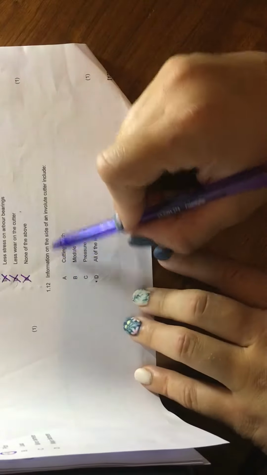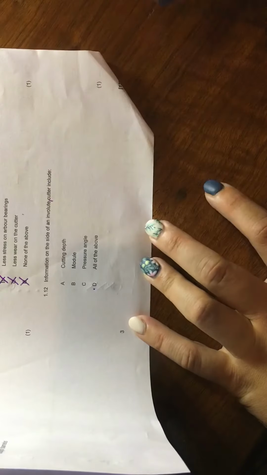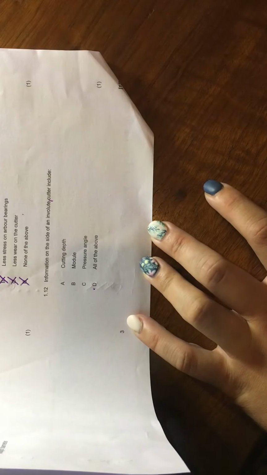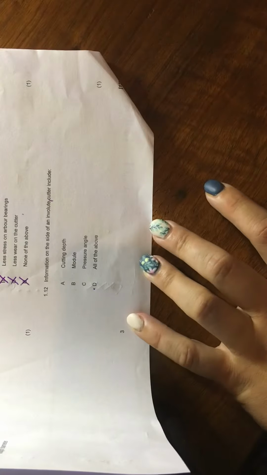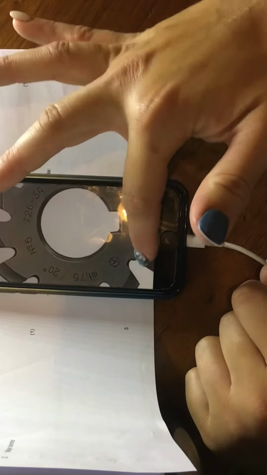1.12, the information on the side of an involute gear cutter. You guys know that an involute cutter is for gears. So if you look at your gear cutter over there, you have your information on the side.